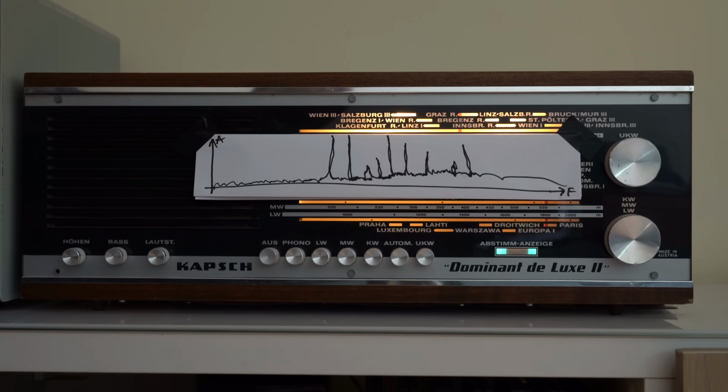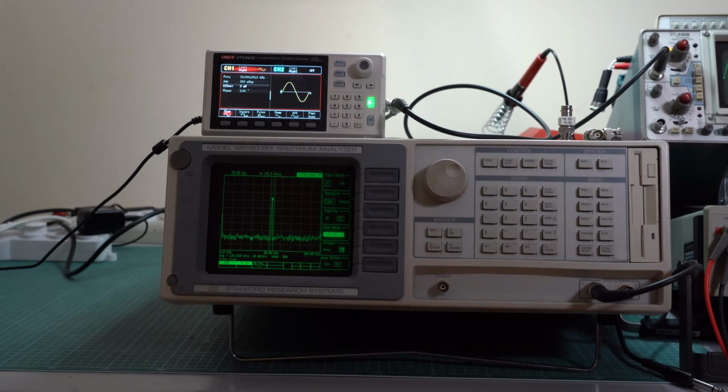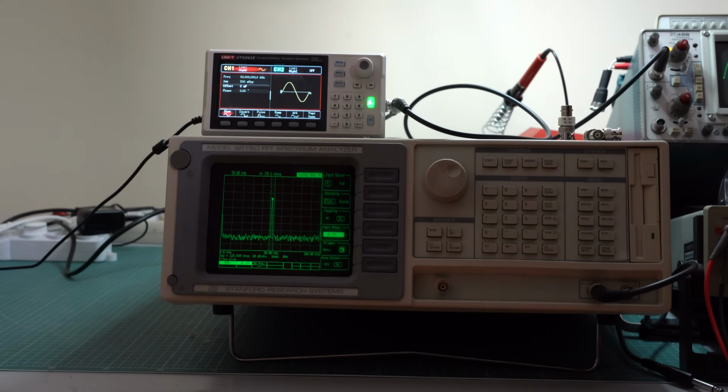Now this is exactly what the spectrum analyzer does automatically. With this in mind, let's go back to our spectrum analyzer and see what the main settings do. First of all, let's see how we can safely apply a signal to our spectrum analyzer.